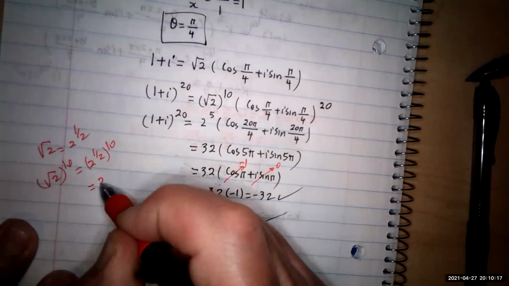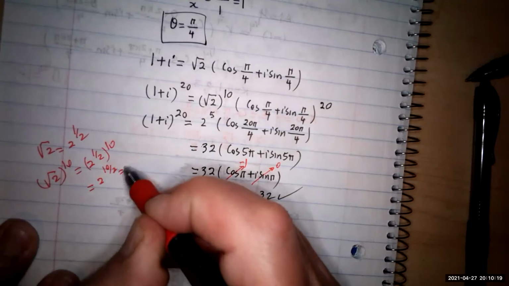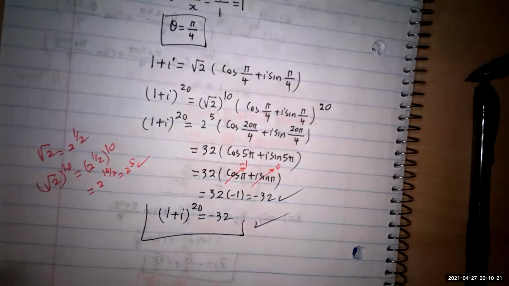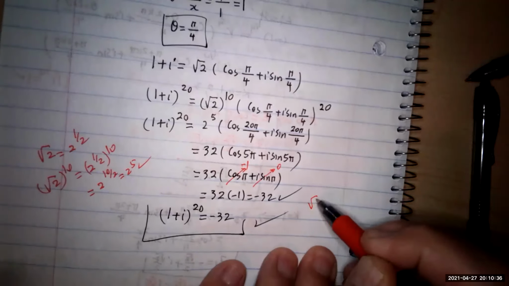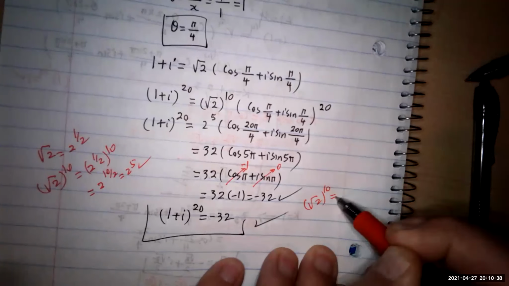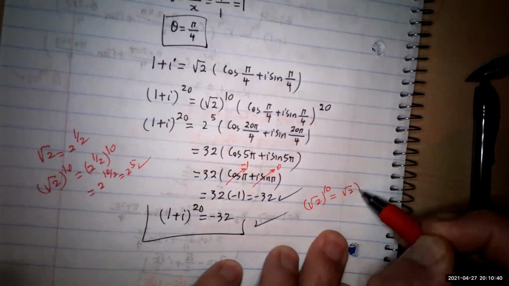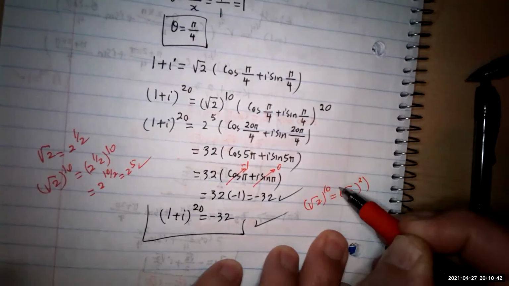So it's going to be 2 to the 10 halves, which is 2 to the 5th. Radical 2 squared is 2, so that's another way to do it: radical 2 to the 10 is the same as radical 2 squared, then to the 5th.